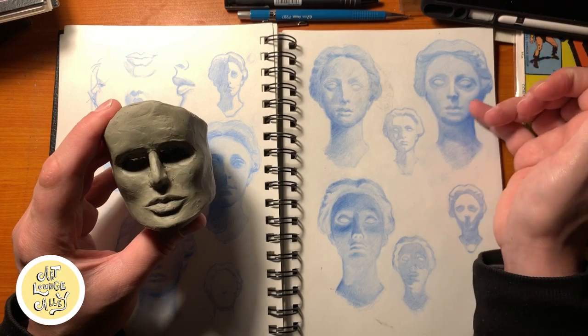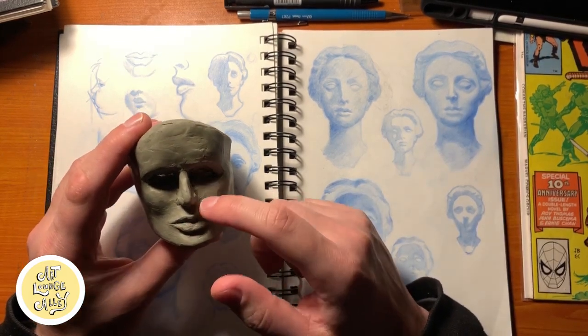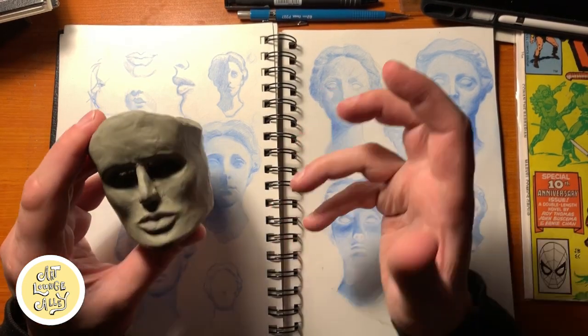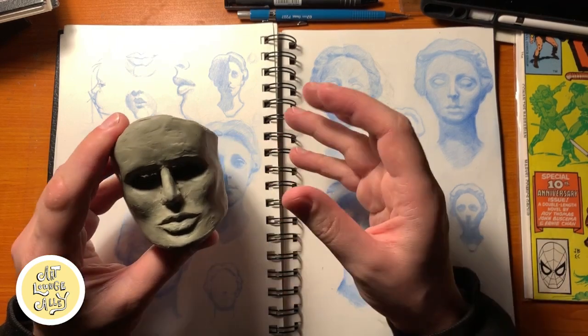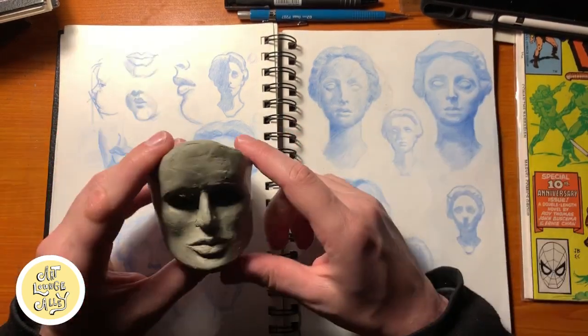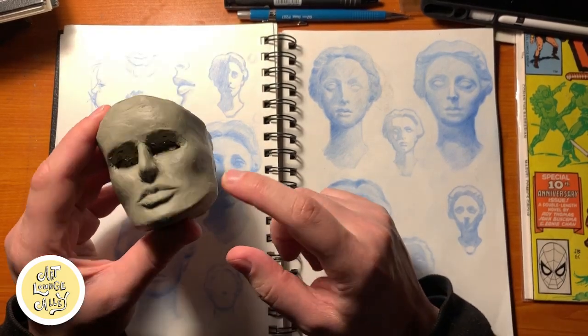Like when it comes down to the mouth and the relationship between the mouth and the nose, understanding that distance, you get a better hands-on sort of experience with it, and it commits itself to memory a lot better having to actually study from clay.